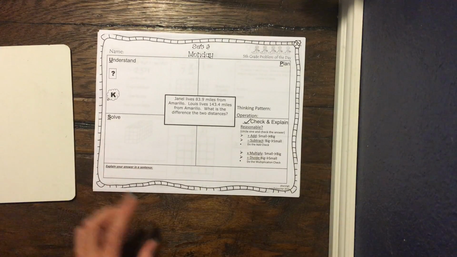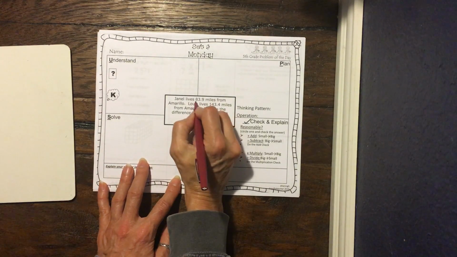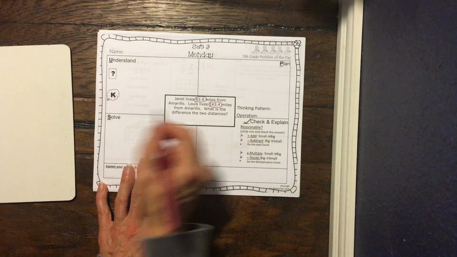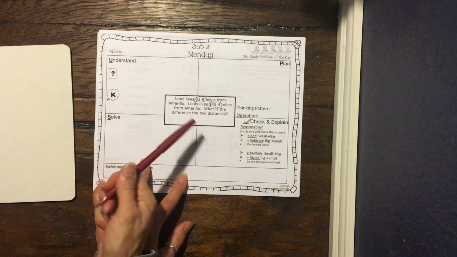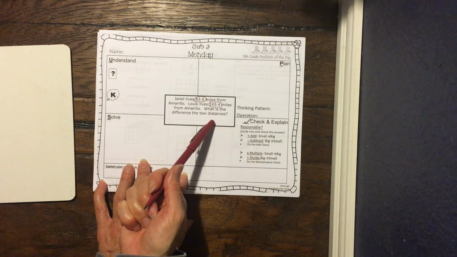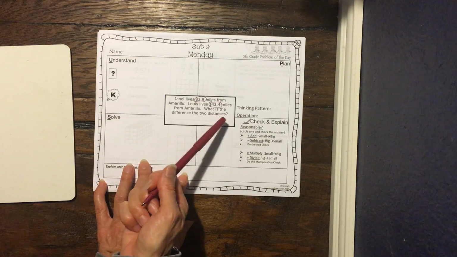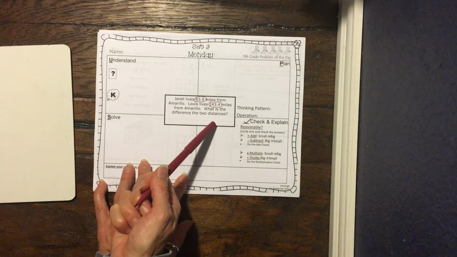Okay, page number 3. This is our word problem. It says, Janelle lives 83.9 miles from Amarillo. Lewis lives 143 4/10 miles from Amarillo. What is the difference? Okay, this is a horrible sentence. What is the difference, the two distances? I think it's supposed to say, what is the difference of the two distances?